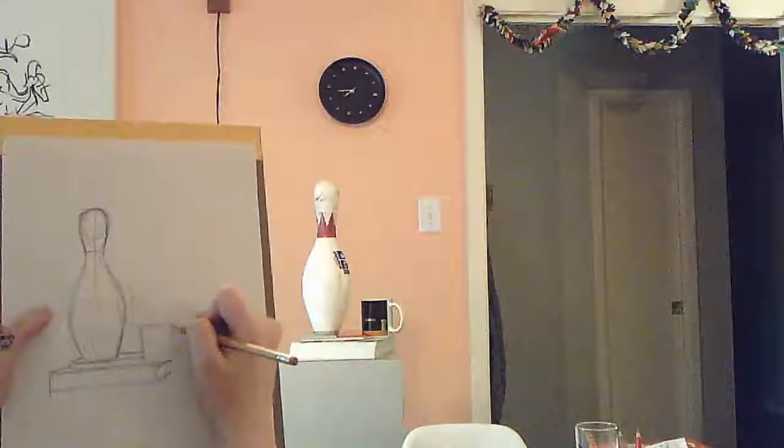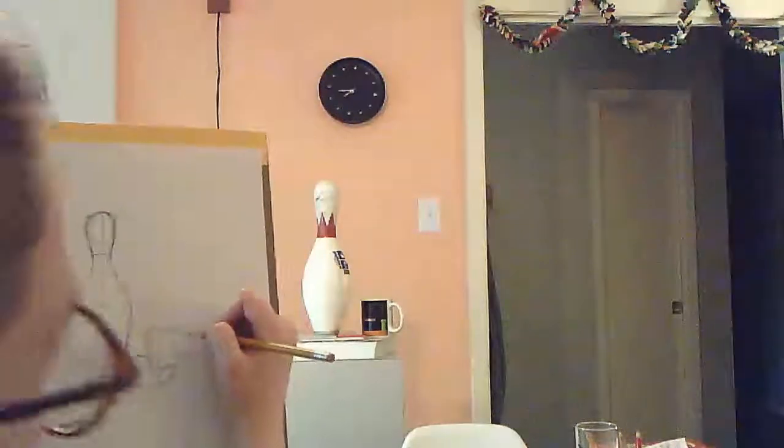So, got my little coffee mug. And then I'm going to put a little handle over here. The handle, all right.